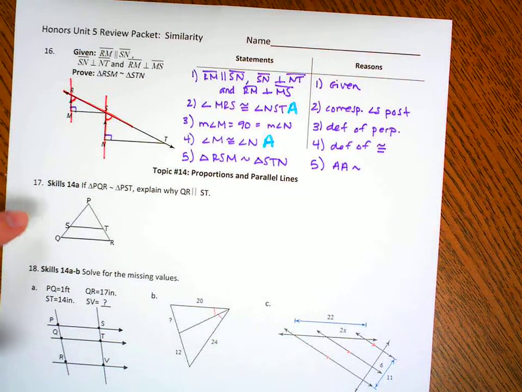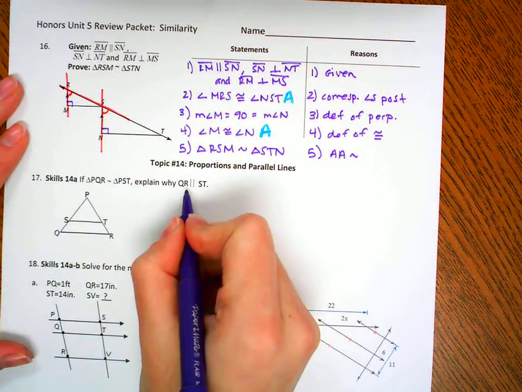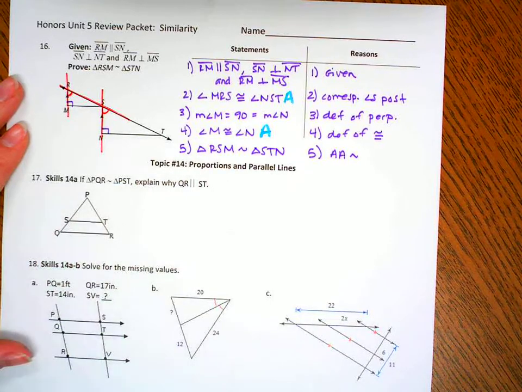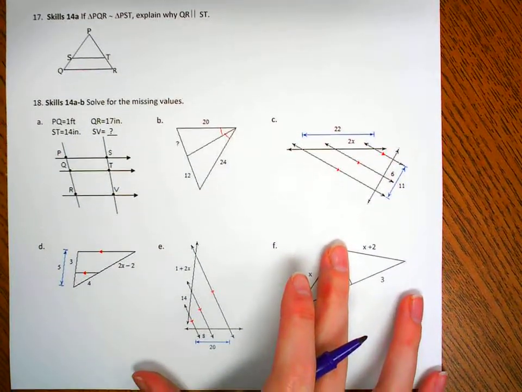17 is another explanation problem. I want you guys to spend time thinking about this by yourself, but I'll give you a hint that the important part, well, actually, no, I'll let you guys figure it out by yourself. So let's go down here. We need to do some solving problems.